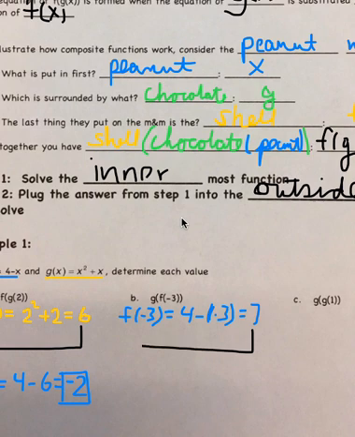Now 7 becomes my new input into my function g of 7. And so that is equal to 7 squared plus 7, because they go in for each x value. And so that's going to be 56.